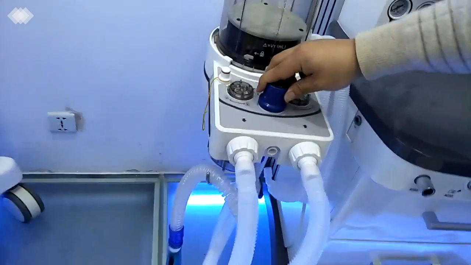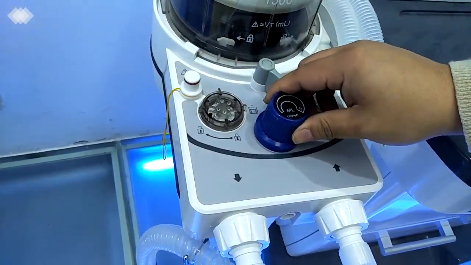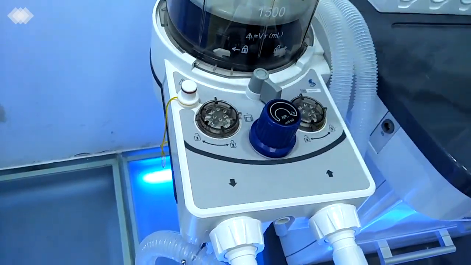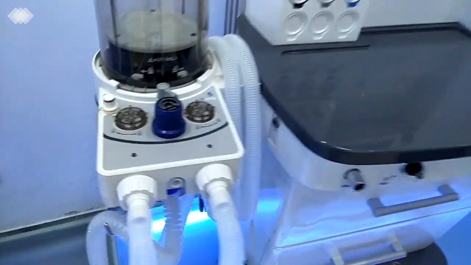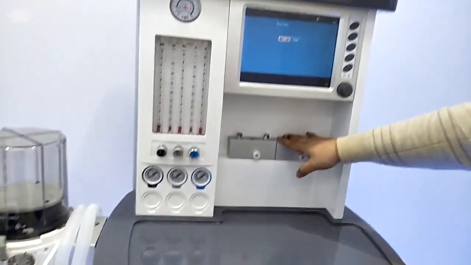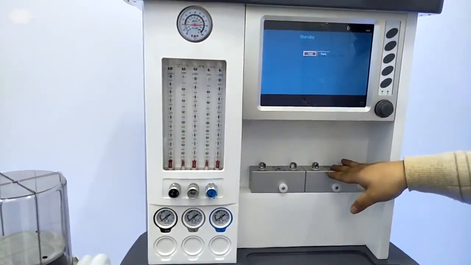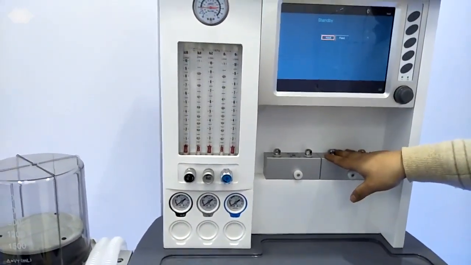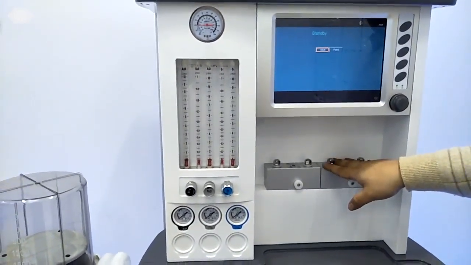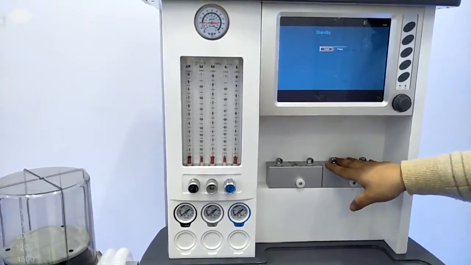This one is the APL valve. You only need to use it after the operation to make the bellows go down. Here is the vaporizer position. As I have said, we have 2 positions in total, and we can put 2 as standard. You can choose from halothane, enflurane, isoflurane, and sevoflurane.